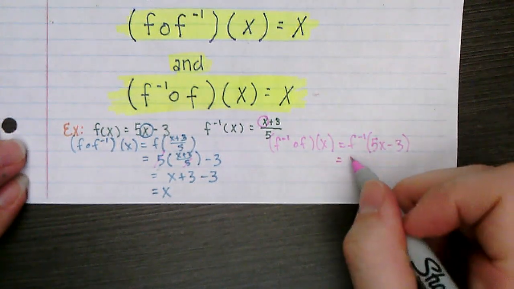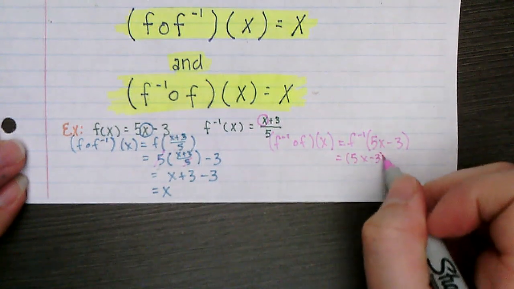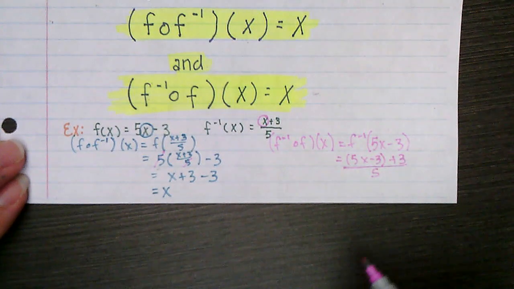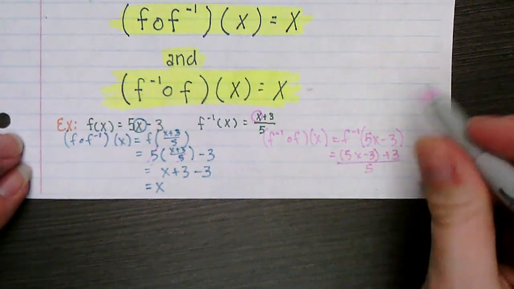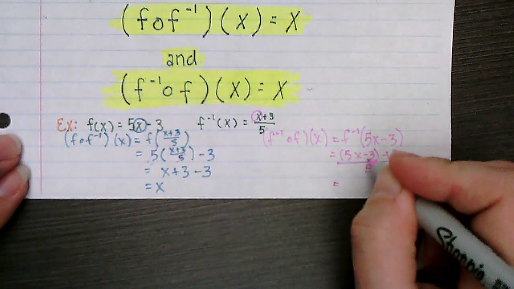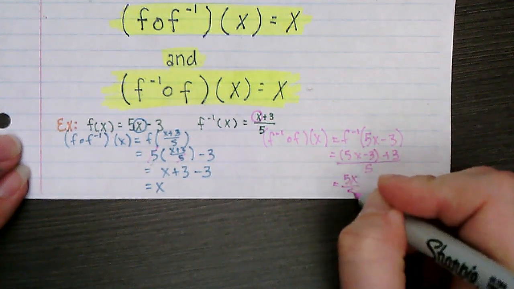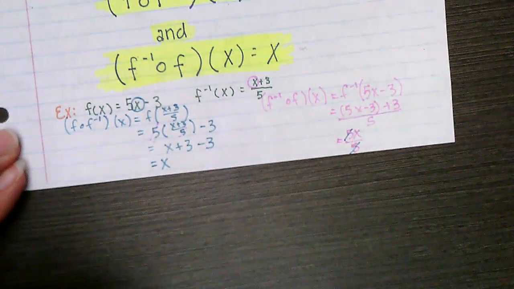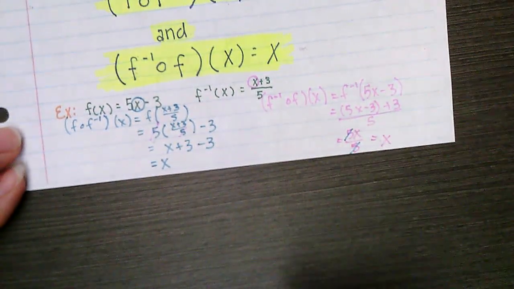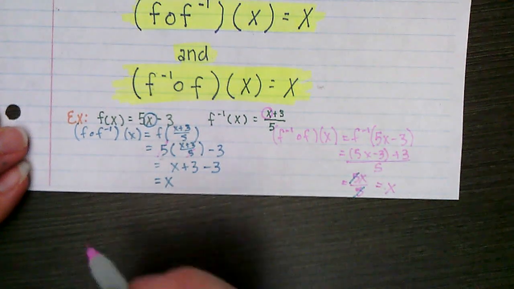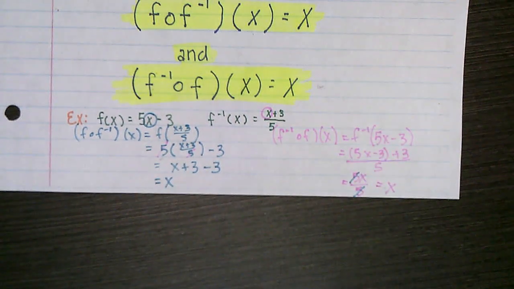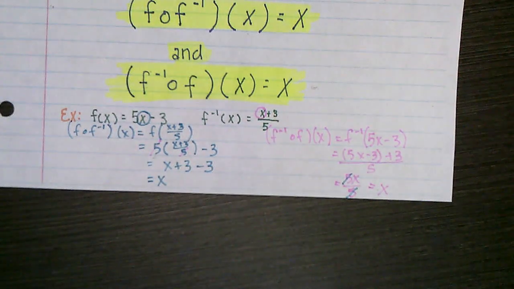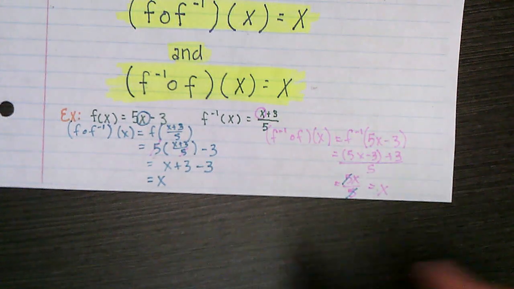So that will be 5x minus 3 plus 3, divided by 5. 5x minus 3 plus 3 is just 5x over 5. 5x over 5, the 5s are going to cancel, and I'm going to be left with x. So we have verified that both of those directions work, f circle f inverse and f inverse circle f. So we know that that function and its inverse are as shown.